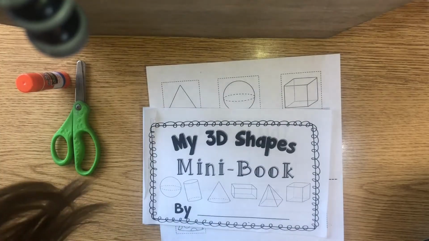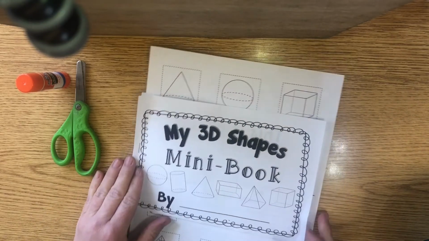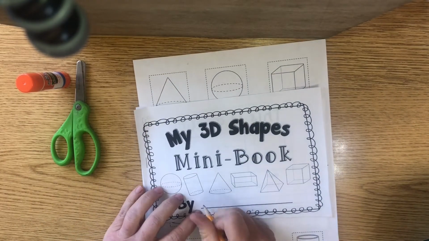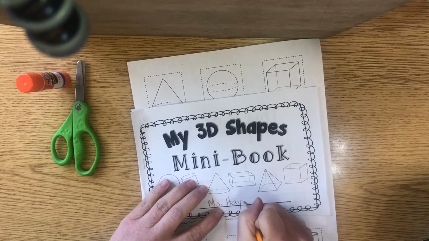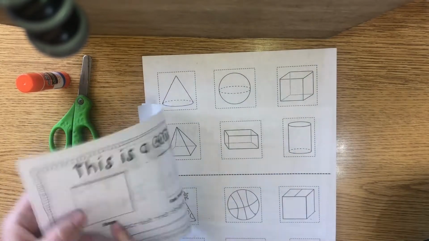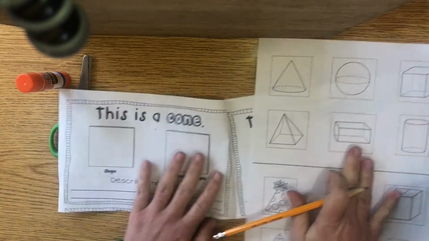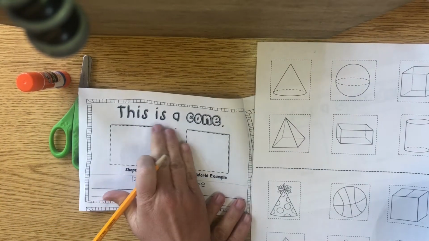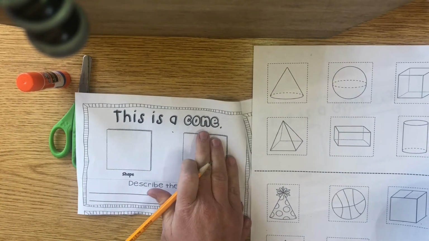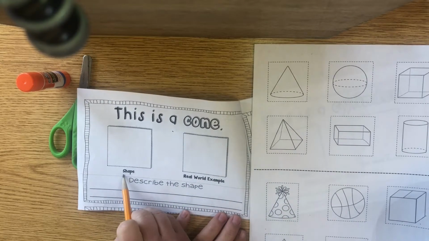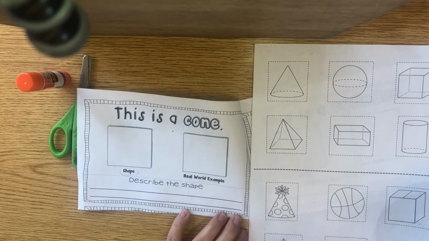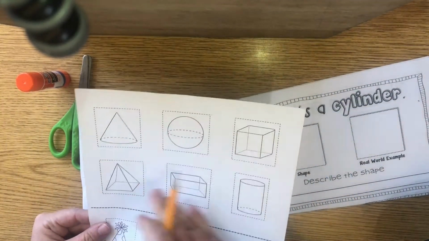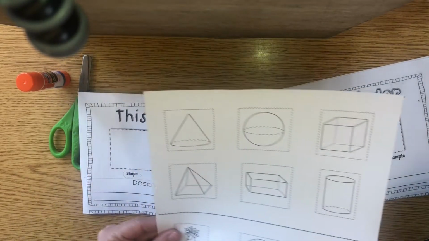Okay, boys and girls, here is your shape book. And you can write your name right here on the front. Then we're going to read. This is a cone. Good job. This says shape. This says real world example. Tucked into your book, you have some shapes and real world examples.